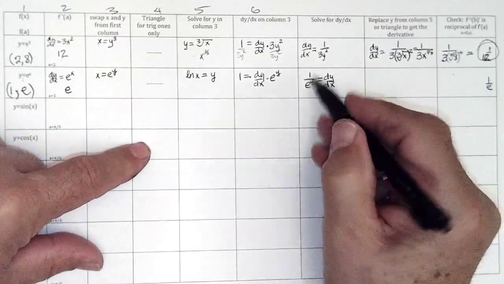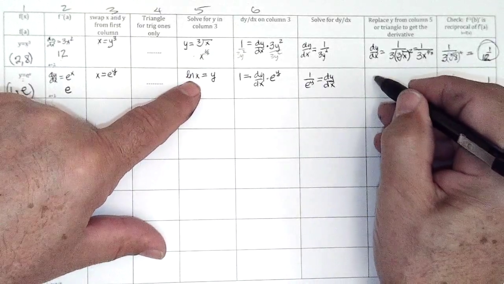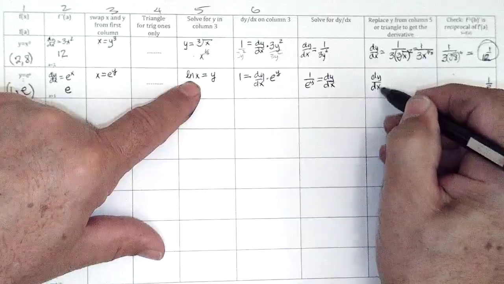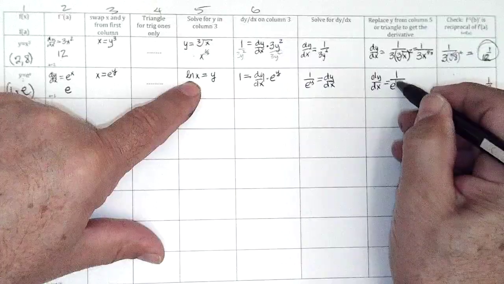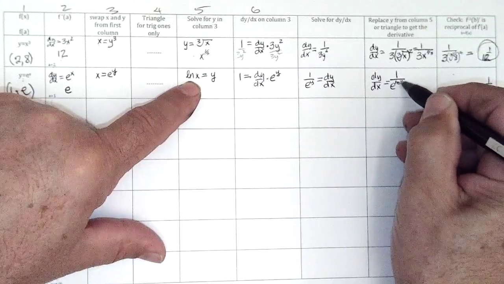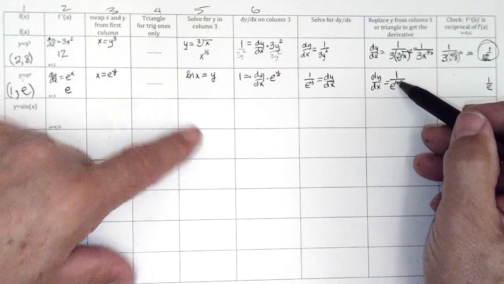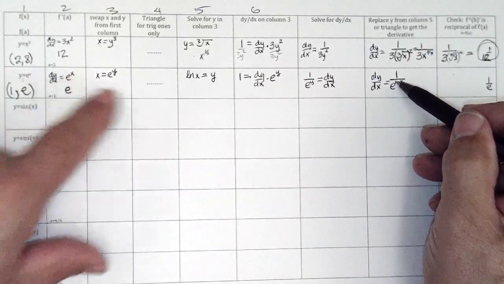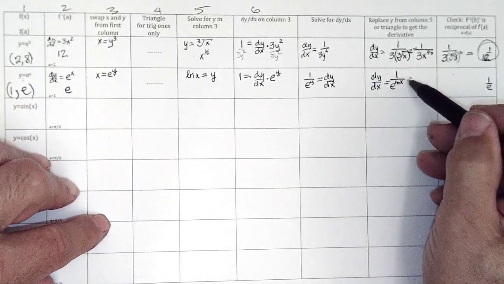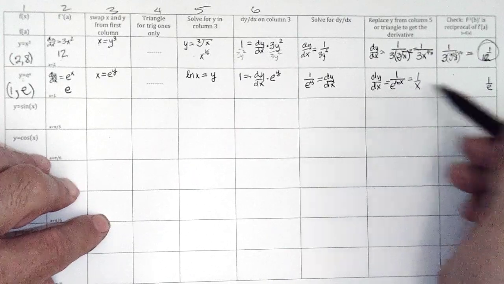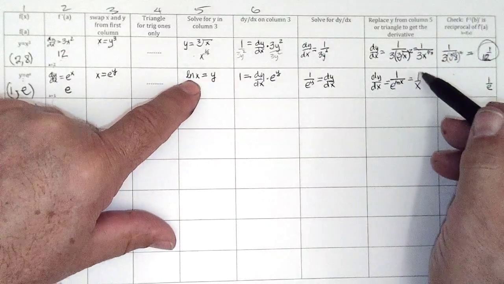And then replacing the y with ln x, we get dy/dx equals 1 over e to the ln x. Well, e and ln are inverse functions. One undoes the other. So they undo each other, and we end up with 1 over x. So the derivative of ln x is 1 over x.